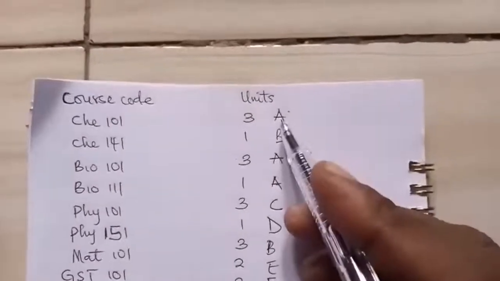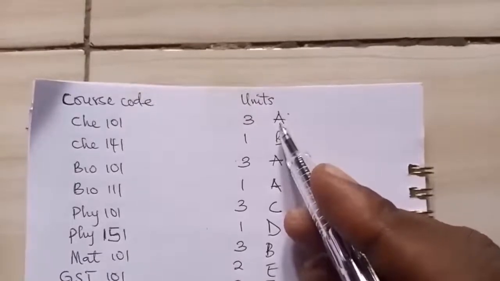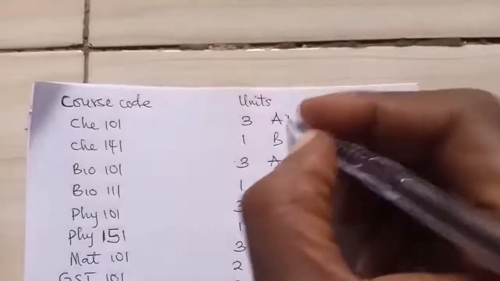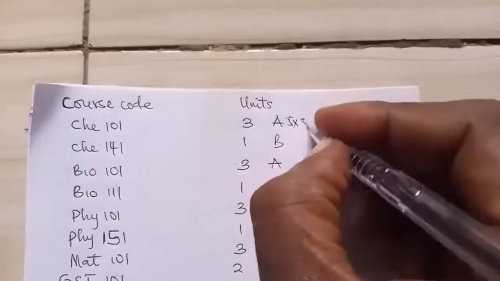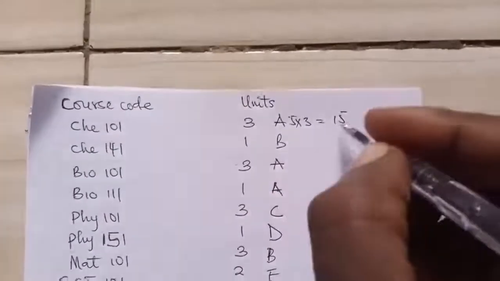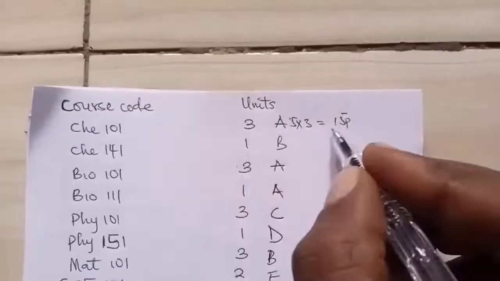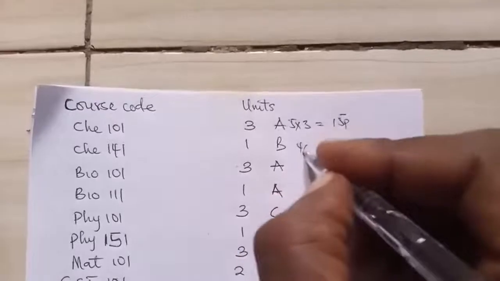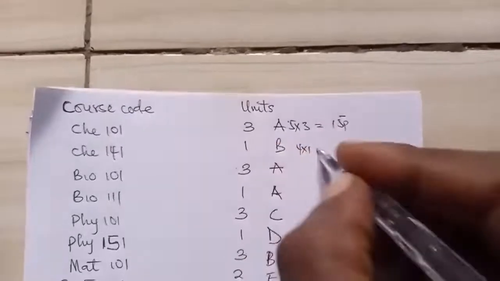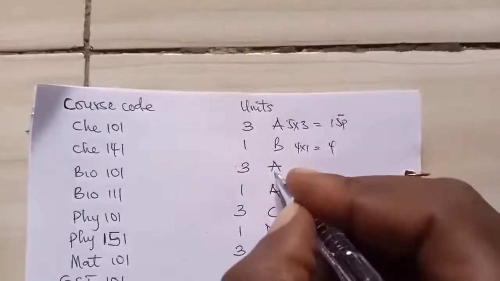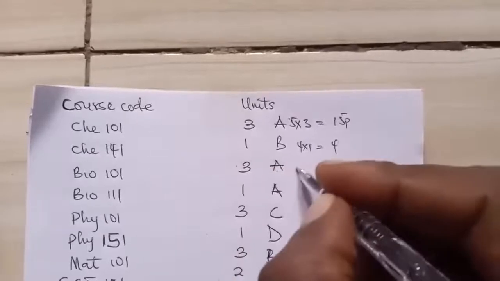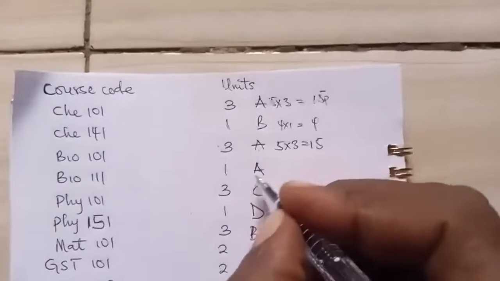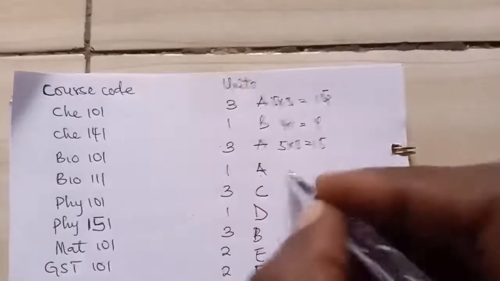For the fact that the person made an A here, A is 5 points, so you multiply it with the units. So we say 5 times 3, which gives us 15. So 15 points is what this person made. Here now, B is 4 points, so we say 4 times 1, because it's a 1 unit course, which is 4. Here is A, 5 points times the unit, so 15. Here is A, 5 points times the unit.